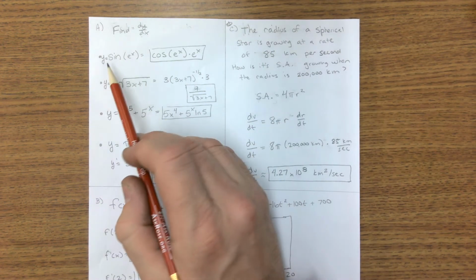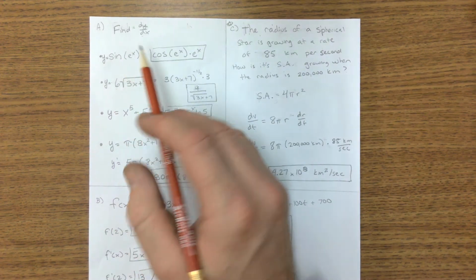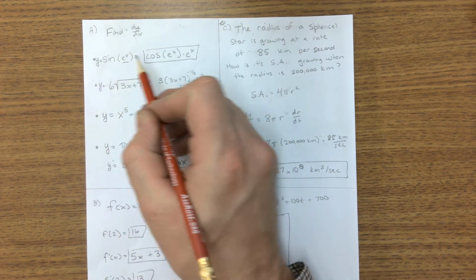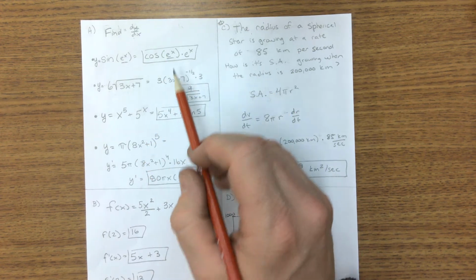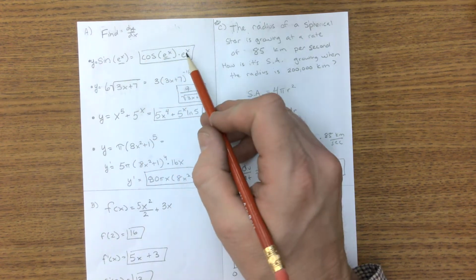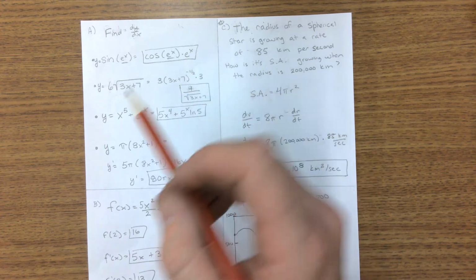Well, if you have sine of x, it becomes cosine of x, but in this case, it's not x. It's e to the x, so you leave that there, then you always add the derivative there.